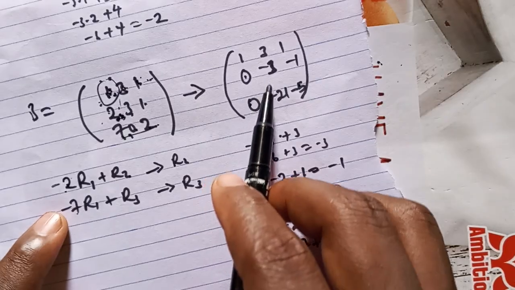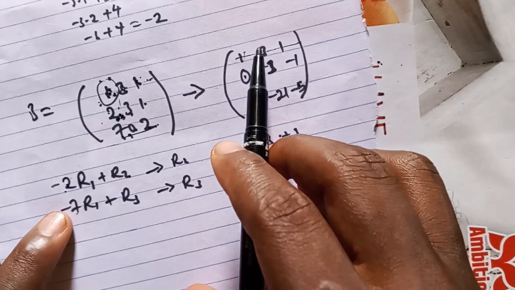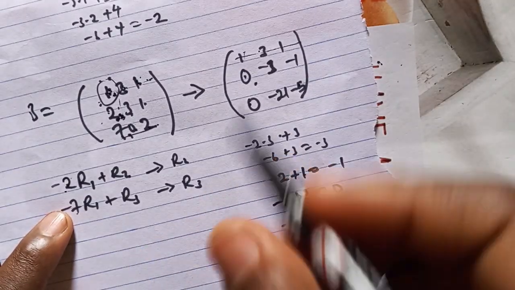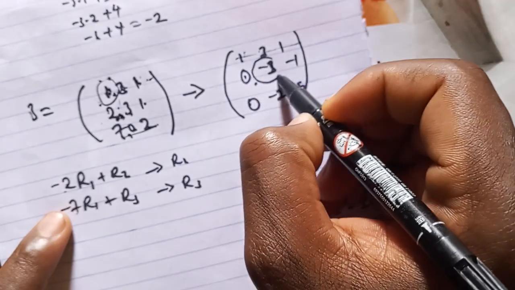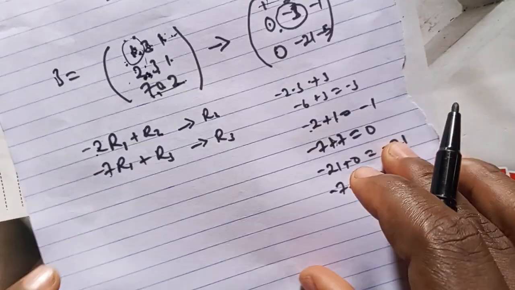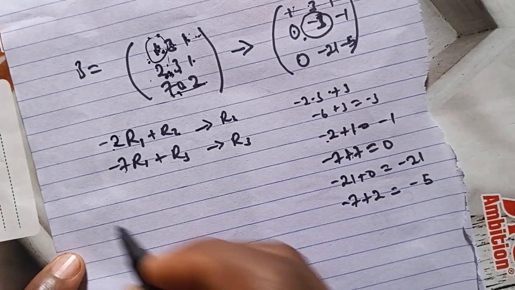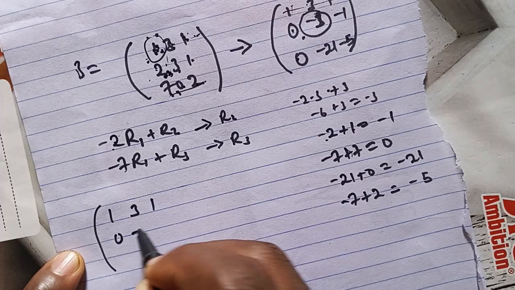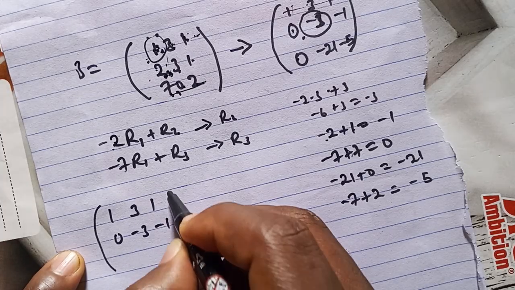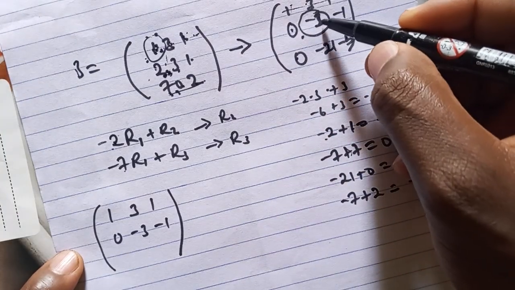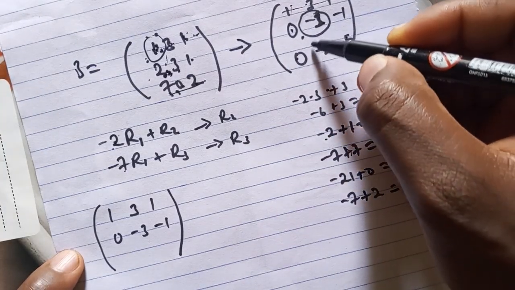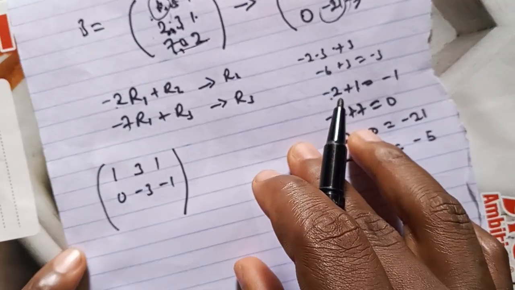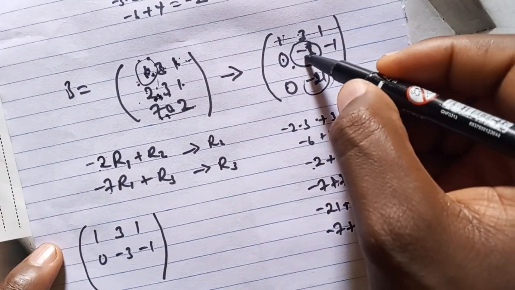But we are not done. Now the next thing we are going to do, I'm done with the first row, right? So I'll enter the second row. What do you think is the leading variable? The leading variable is the first non-zero value in a row, right? So minus 3 is going to be my leading variable in this case. So I'm going to rewrite this matrix again to be 1, 3, 1, 0, minus 3, minus 1. Now remember, since this is a leading variable, anything under the leading variable must be 0.